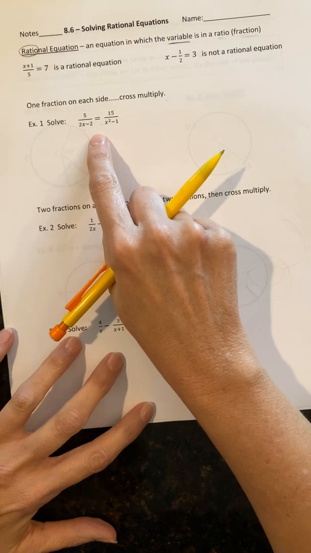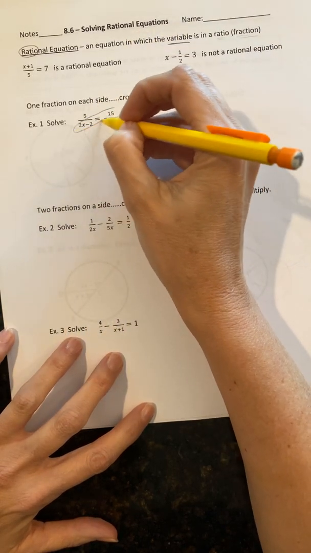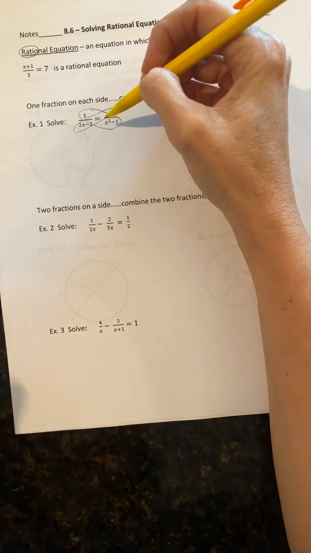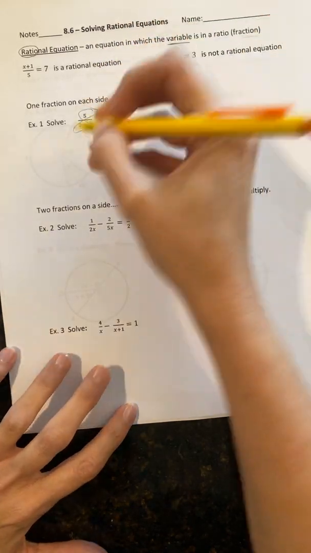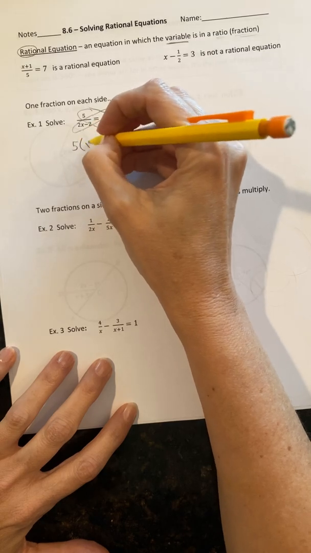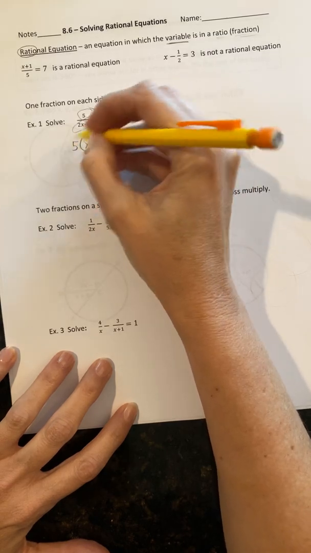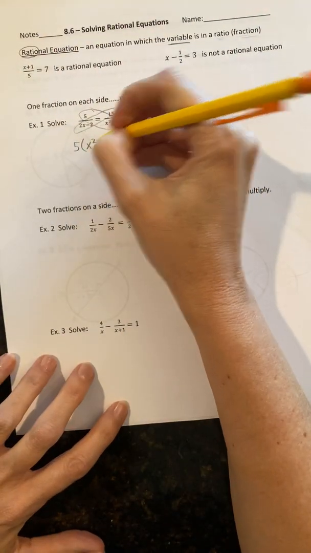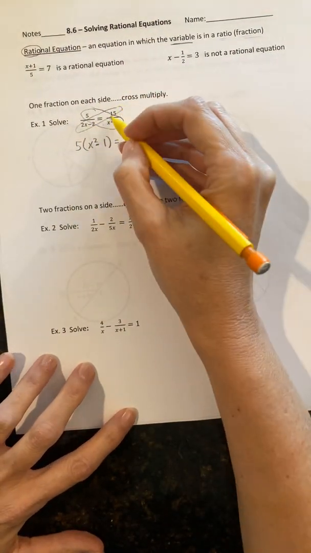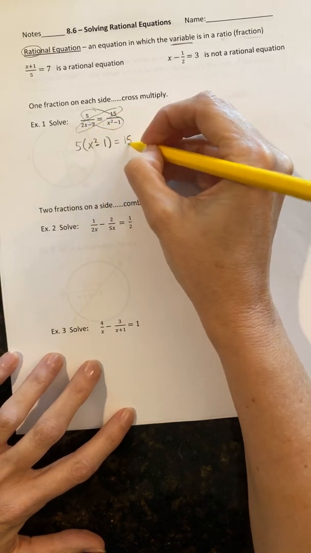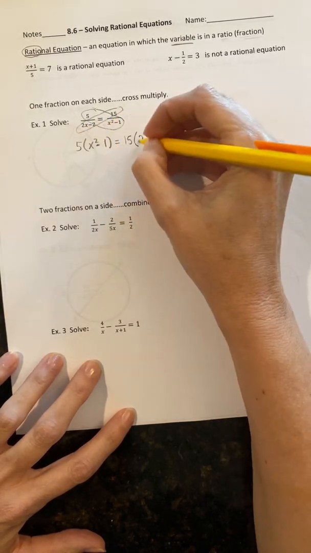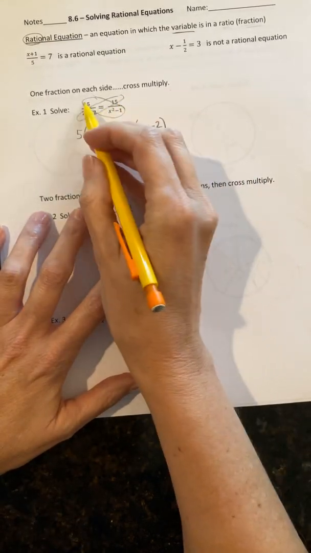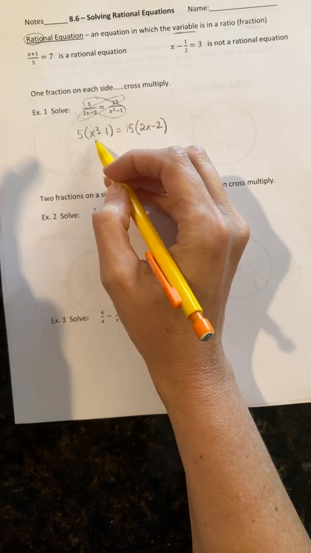So since this one's already that way, we're gonna cross multiply, cross multiply. Whenever there's an x squared, I like it to be on the left, so I'm gonna do this one first. 5 times x squared minus 1. Now I'll distribute that in a second, but that's how you multiply it. And then here, we're gonna do 15 times 2x minus 2. So it looks like that. So we're cross multiplying here, we're cross multiplying here. I like the x squared one to be over on the left.